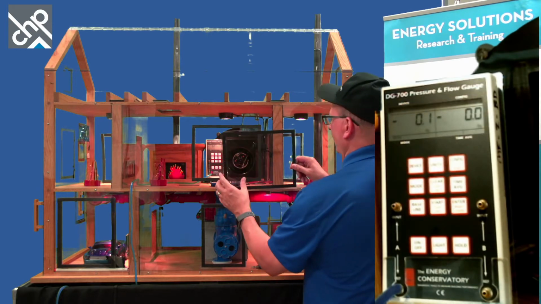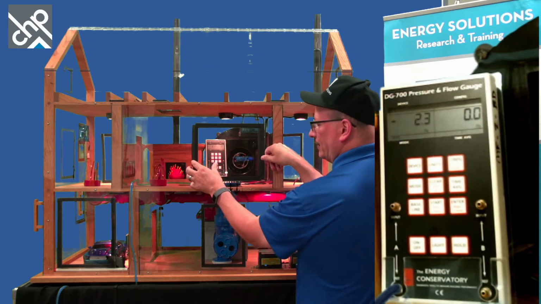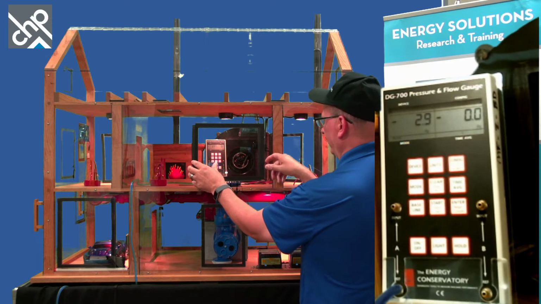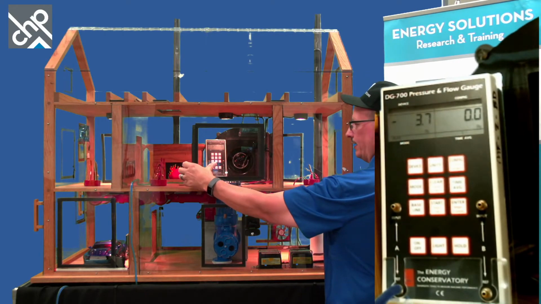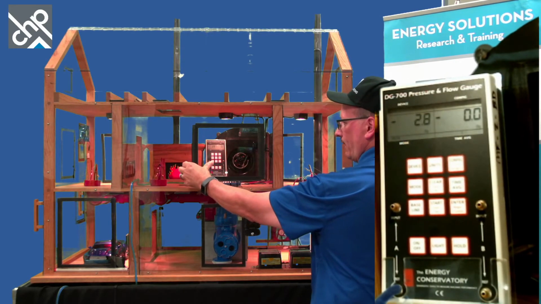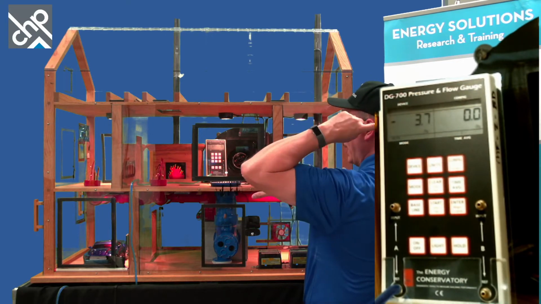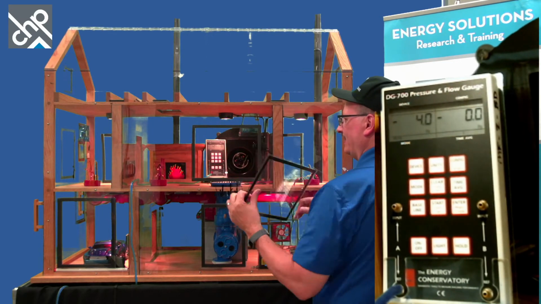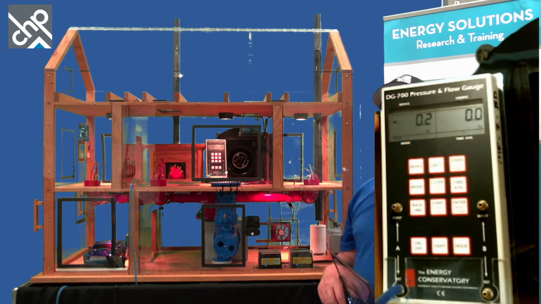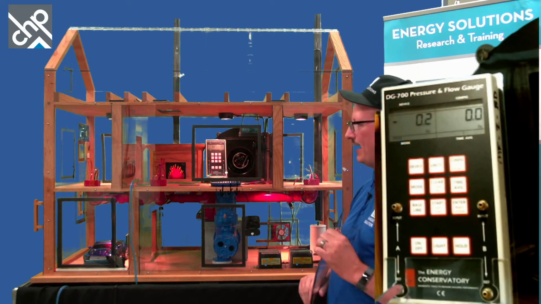If I put it back on, you can see how it goes back down and how we're at a minus number there. And then when I take the window off, you can watch the manometer pressure behind my head go back close to neutral. So now the smoke would go back out the chimney there.